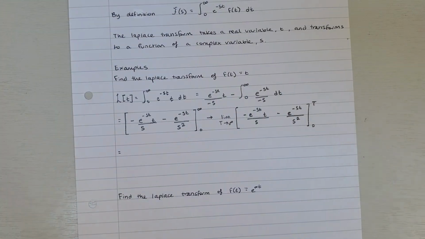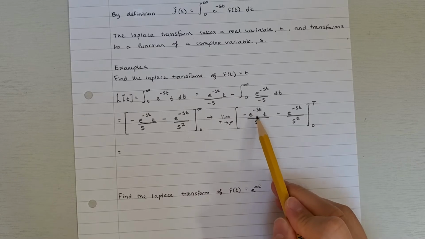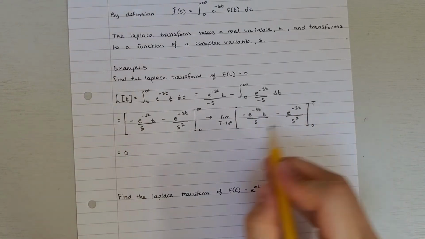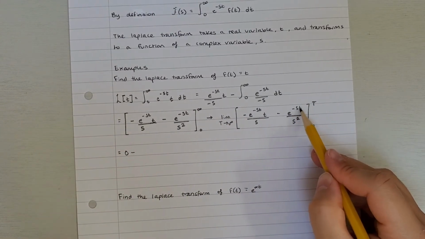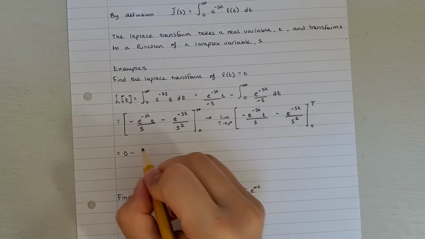If you look at the graph of e to the negative of a very large number, it approaches 0. Because t approaches infinity, this value approaches 0. And then we have minus, and the same goes here. When we substitute a very large number into this t, we get 0 as well.